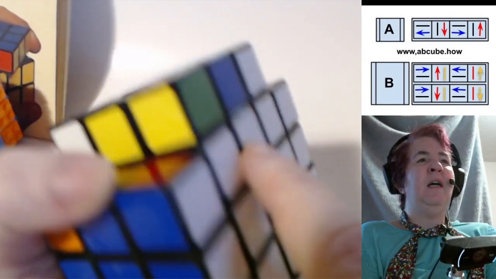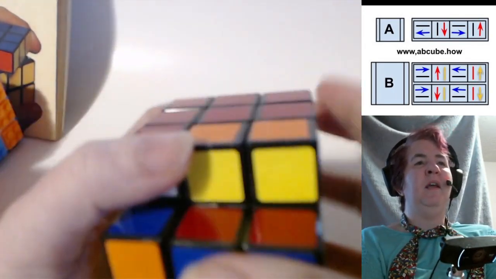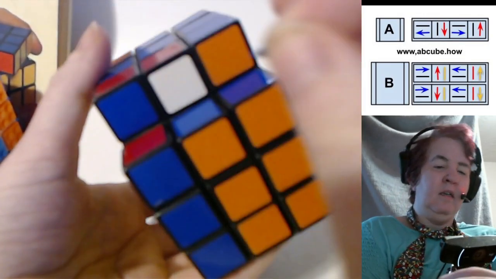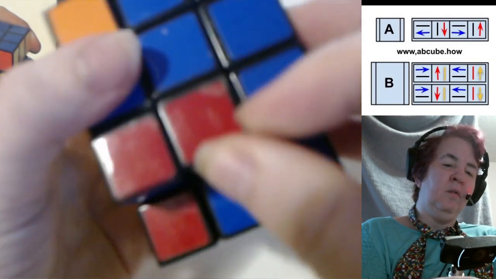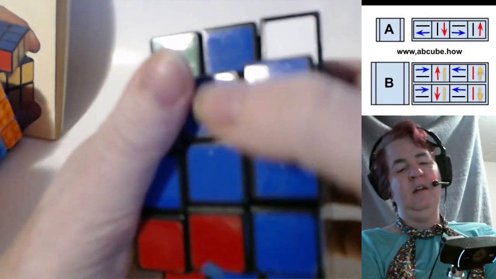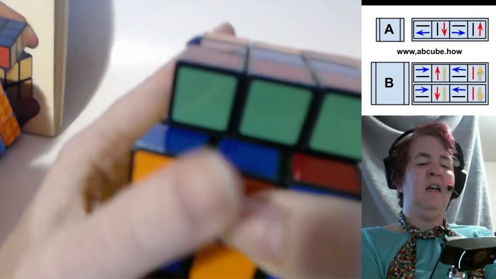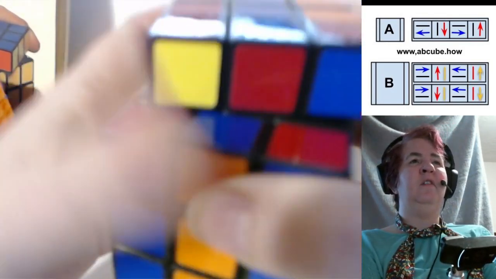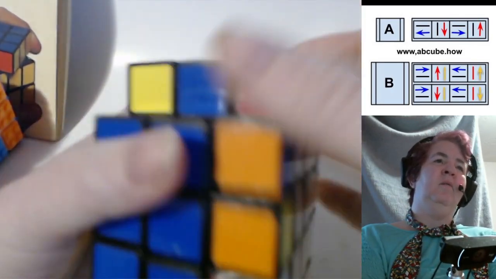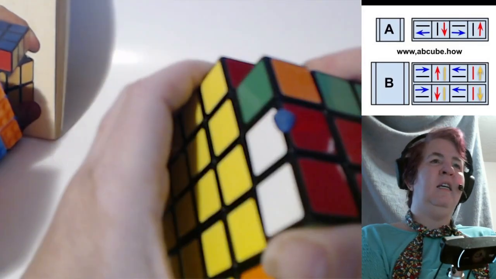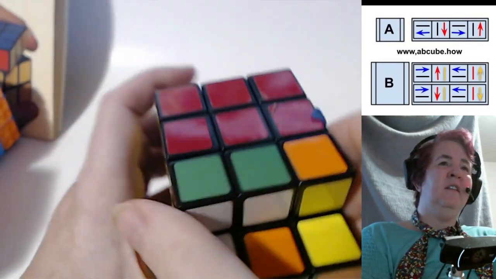All right, this red and this white is going to go up there. I'm going to bring it here. So this red and white is going to go right there. So up, slide up, reverse down, reverse down, and set.